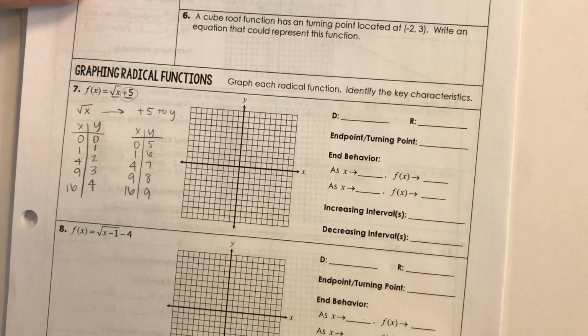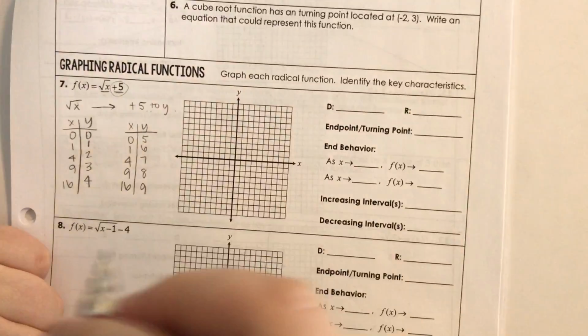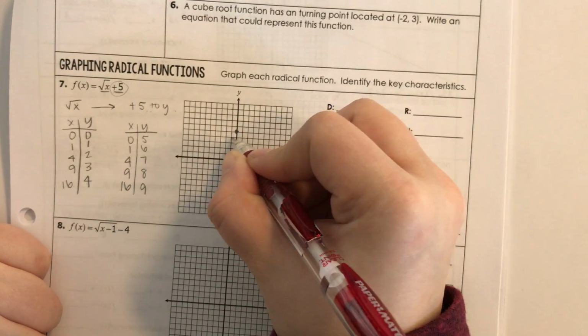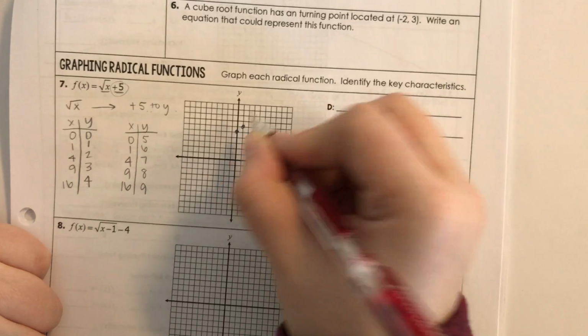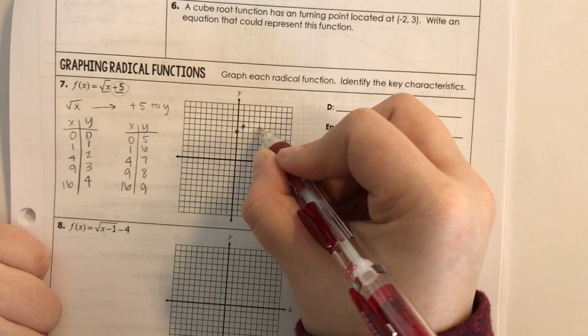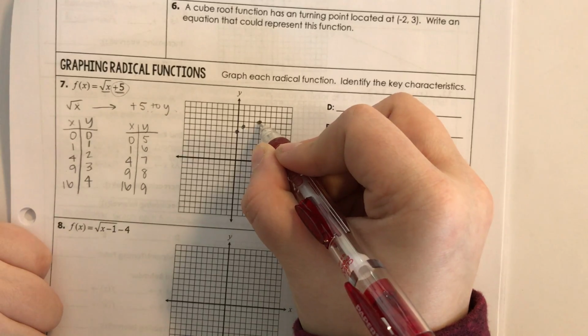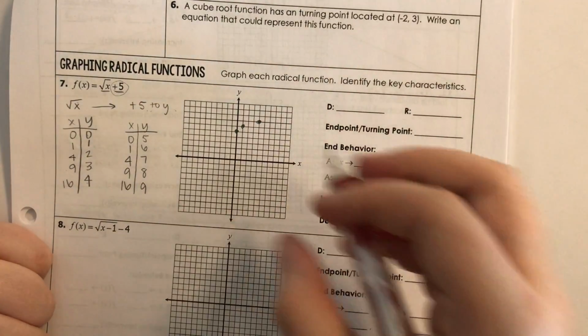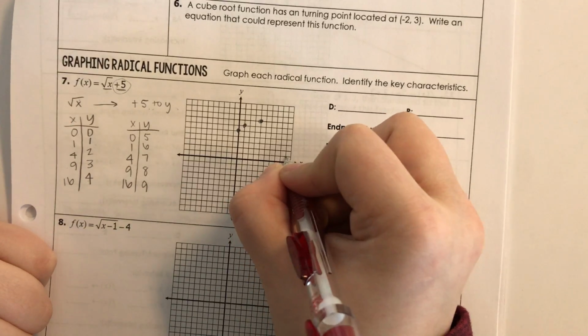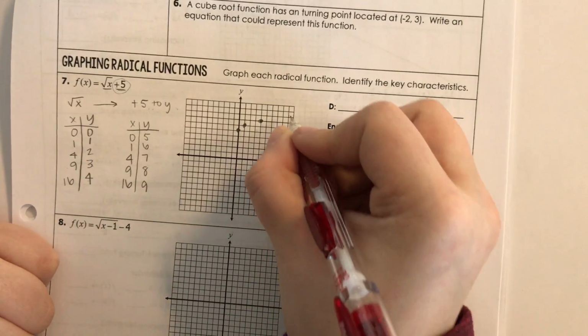Now I just have to plot the points. So 0, 5. 1, 6. 4, 7. Okay, I'm not going to go slow with the plotting because we should know how to do this. 9, 8.